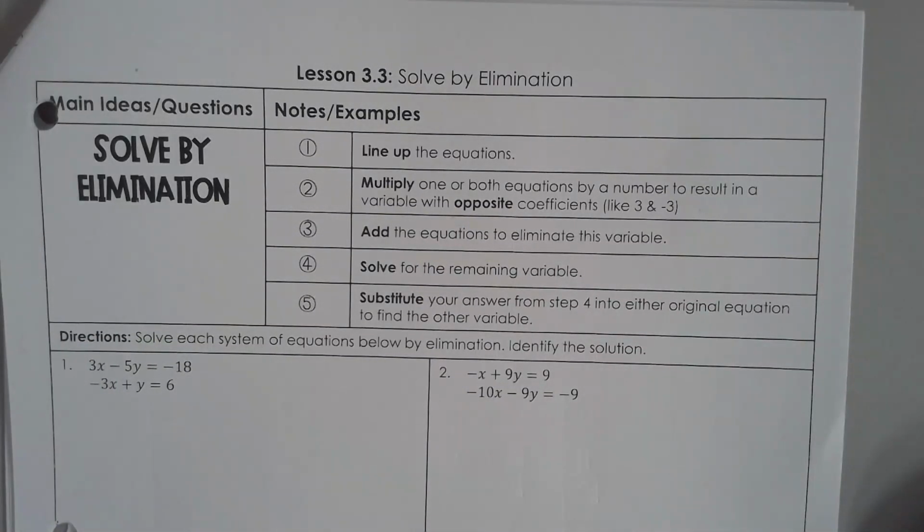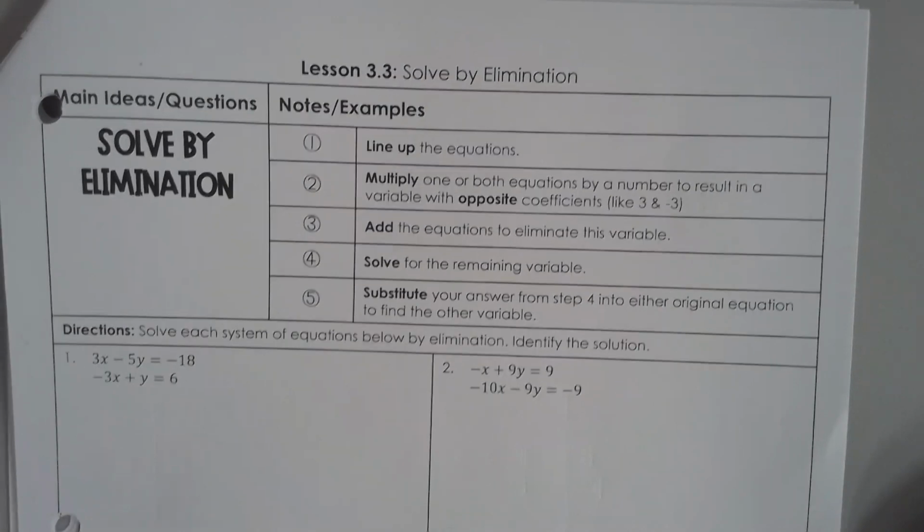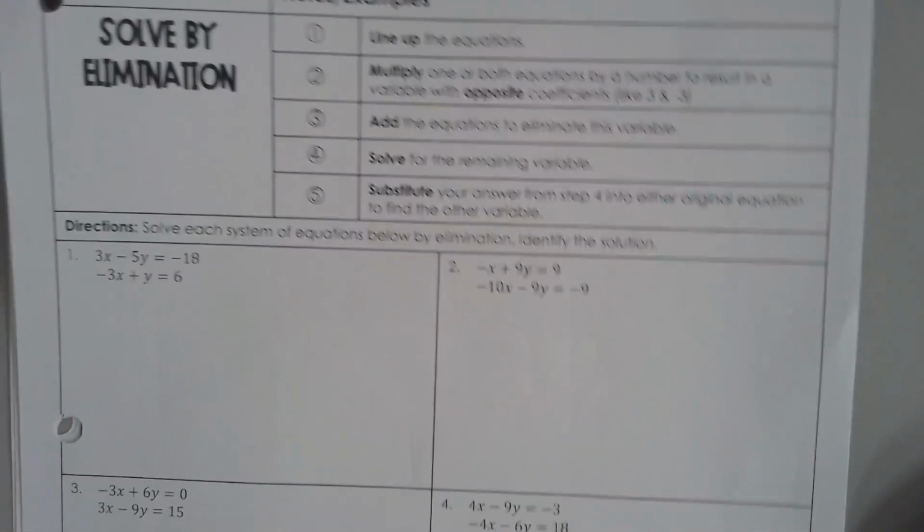There's three main methods for solving systems. We're getting to our final one, which is solving by elimination. We did graphing, we did substitution, now we're doing elimination. What does the word eliminate mean? Take out, cancel out, get rid of. So our goal is going to be to get rid of or cancel out one of the variables.